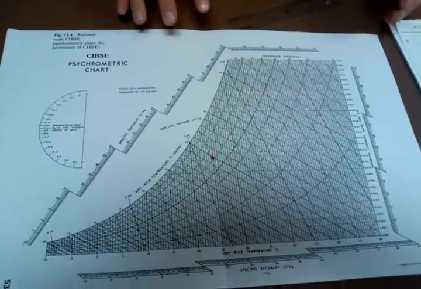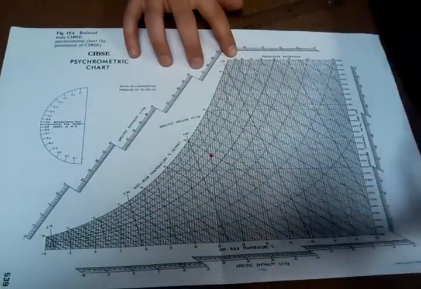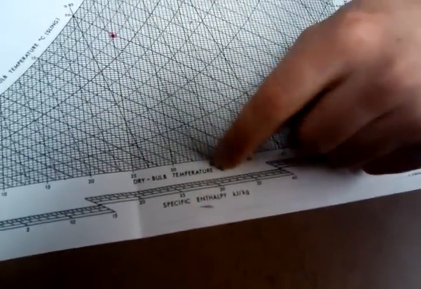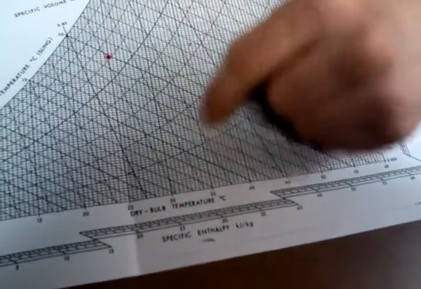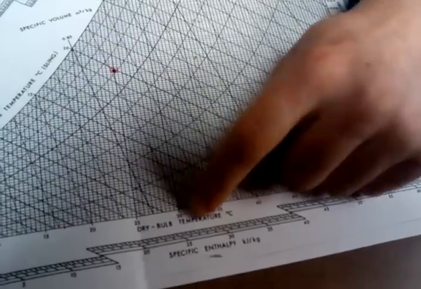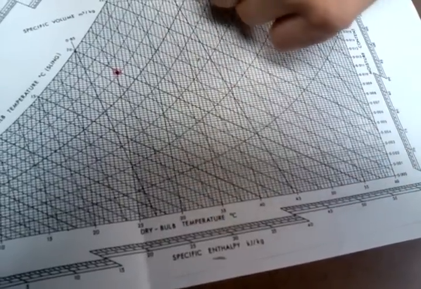So, in the first step, we have our dry bulb temperature. The dry bulb temperature is found using the vertical axis. You just take your temperature and go straight up.